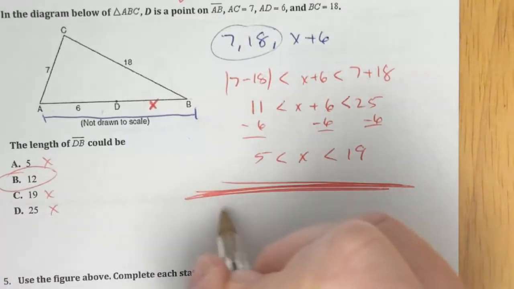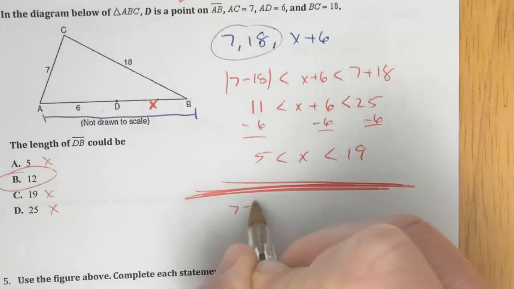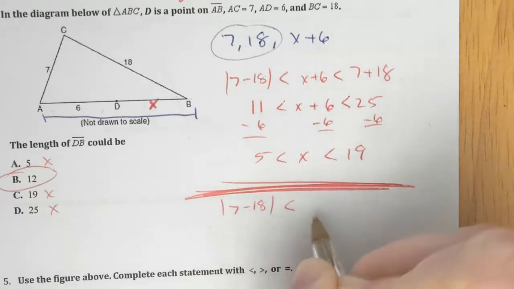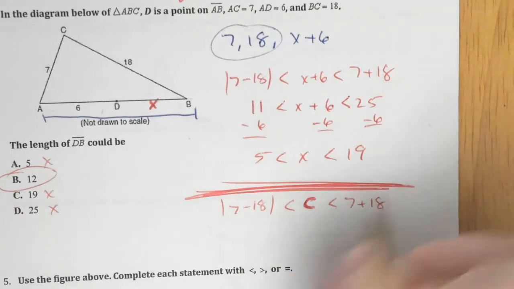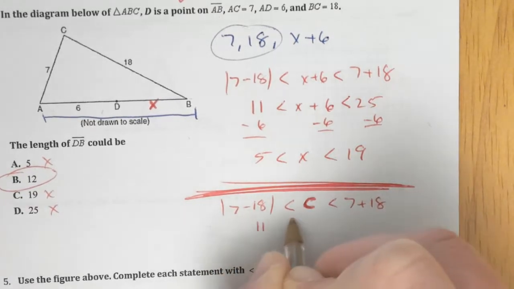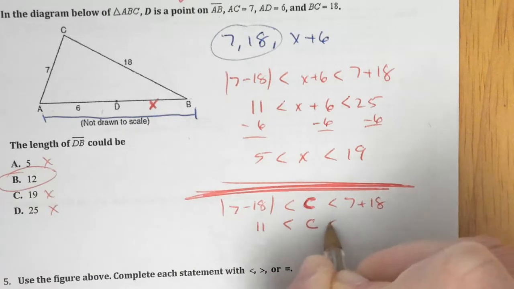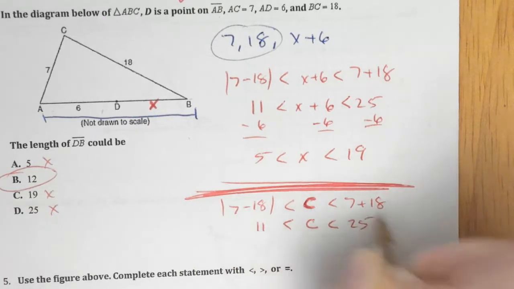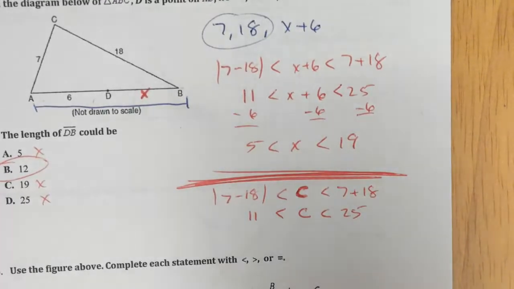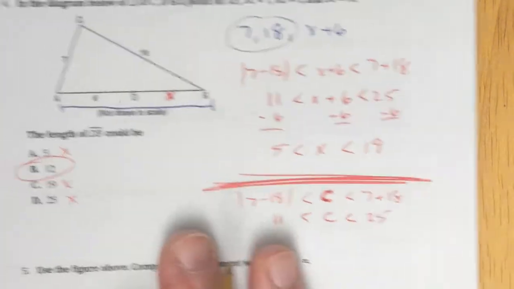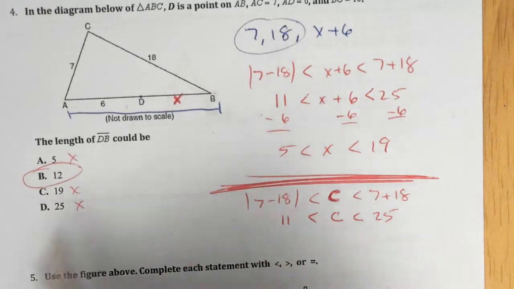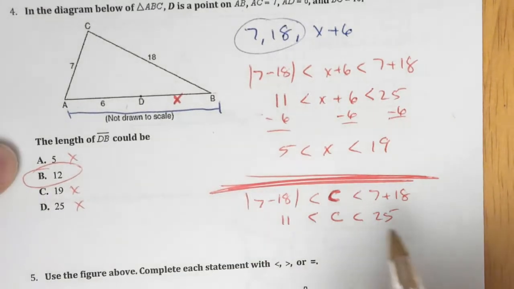Well, what we could do is 7 minus 18 is less than our third side, right? Is less than 7 plus 18. So the other way to do this was 11 is less than C, which is less than 25, right? So this number had to be somewhere between 11 and 25. So you would just plug in these random numbers to make sure it satisfies this.